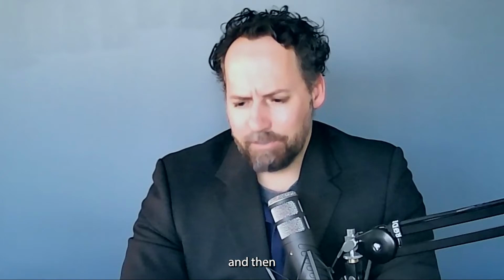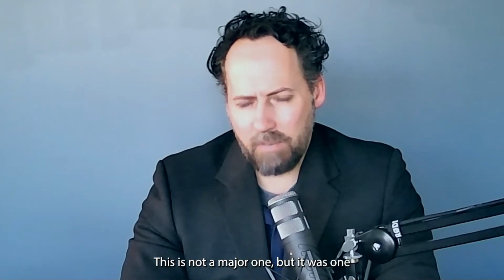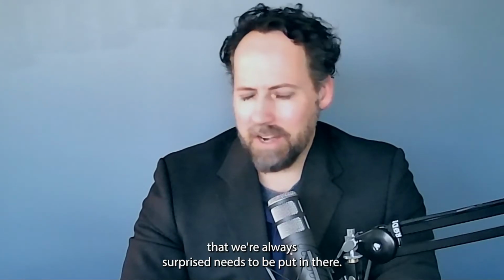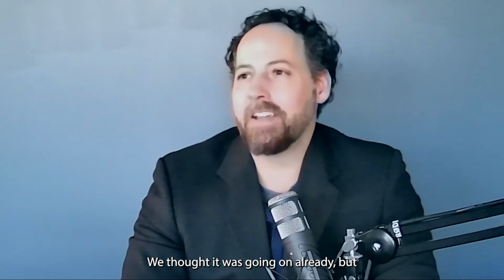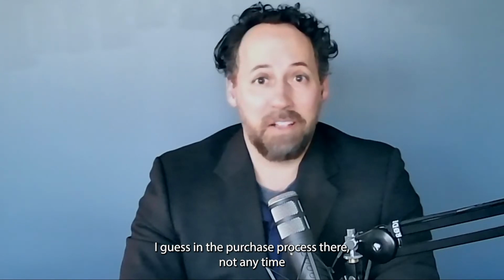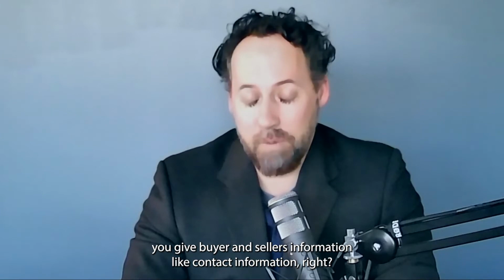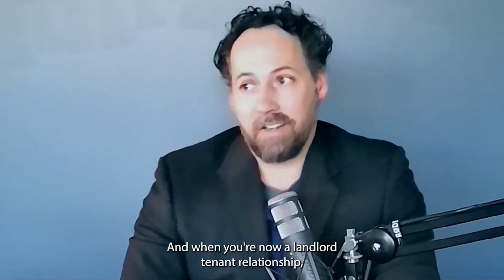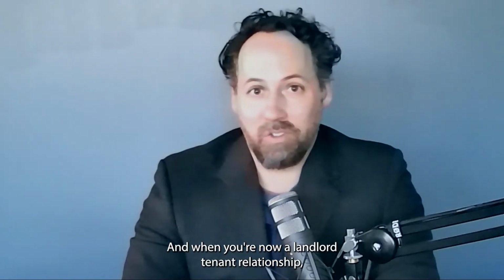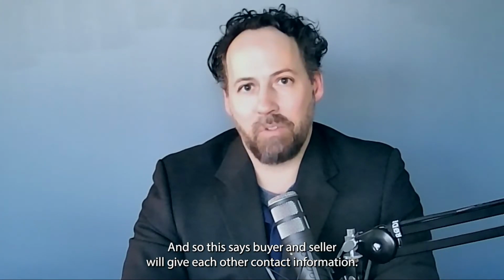And then section 15, this is not a major one, but it's one that we're always surprised needs to be put in there. We kind of thought it was going on already. But I guess in the purchase process, there's not any time you give buyer and sellers information, like contact information, right? And when you're now a landlord-tenant relationship, you might need to get a hold of each other. And so this says buyer and seller will give each other contact information.